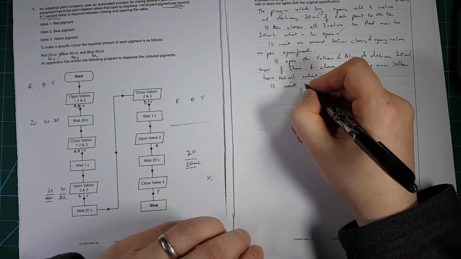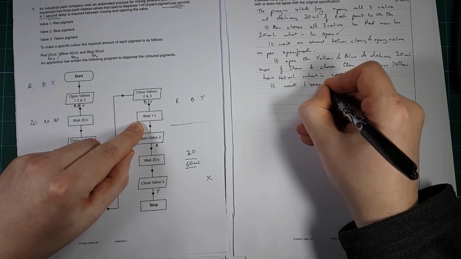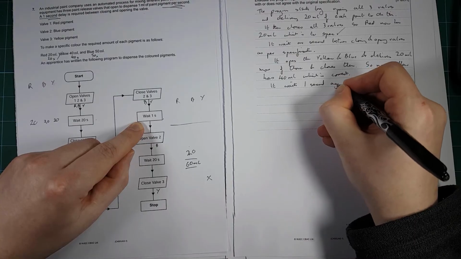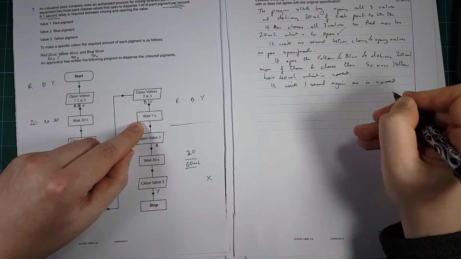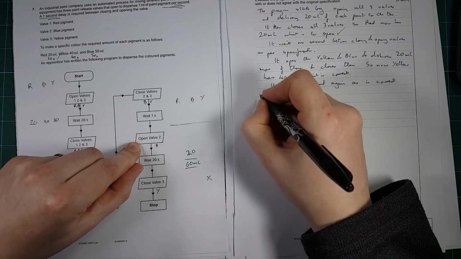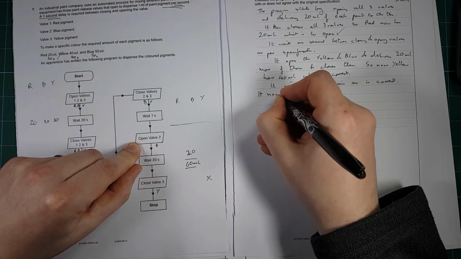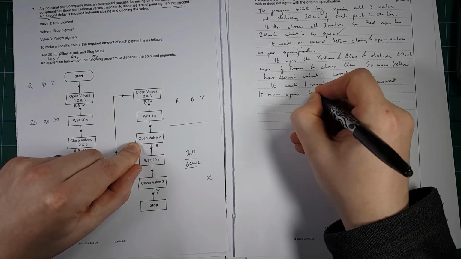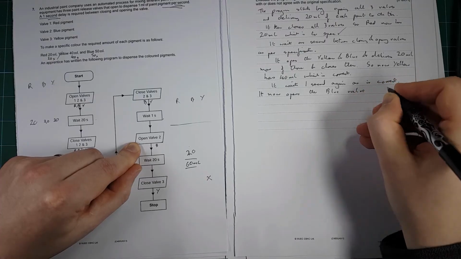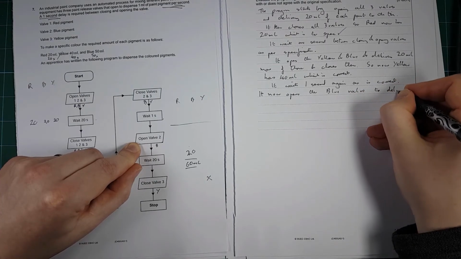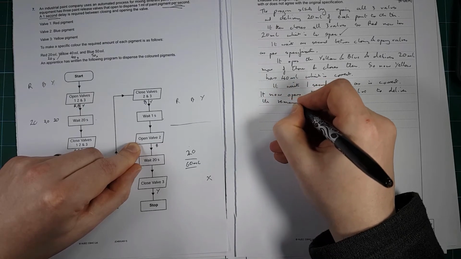It waits 1 second again here, and that's correct. And then it opens the blue valve to deliver the remaining paint.